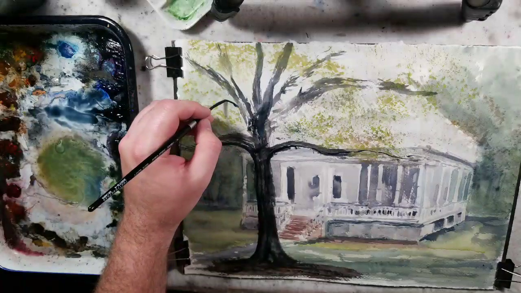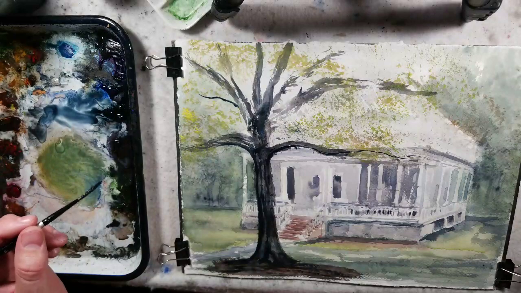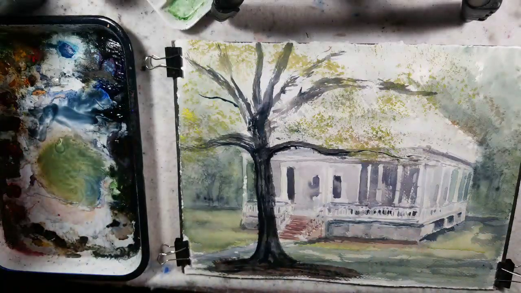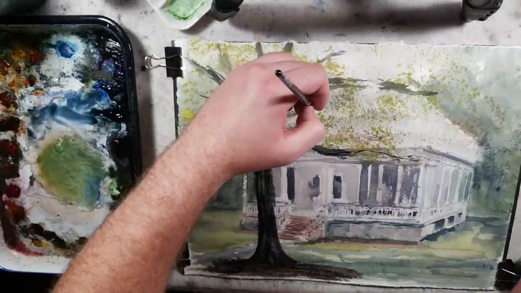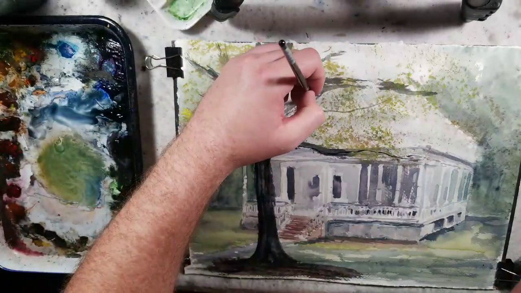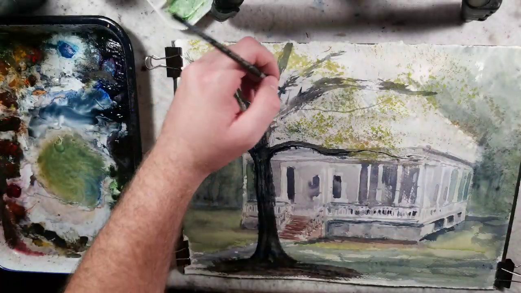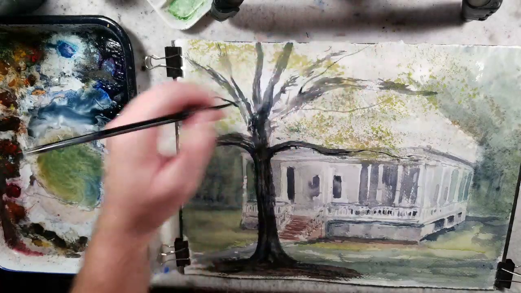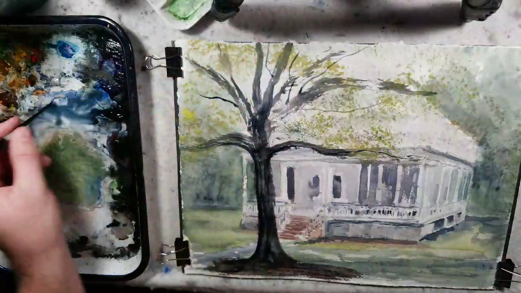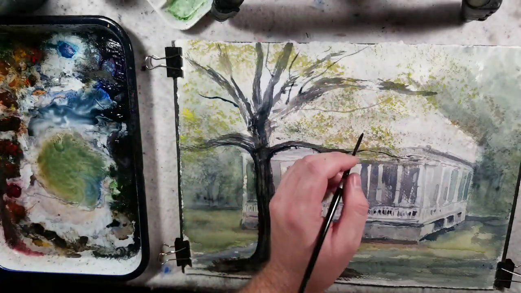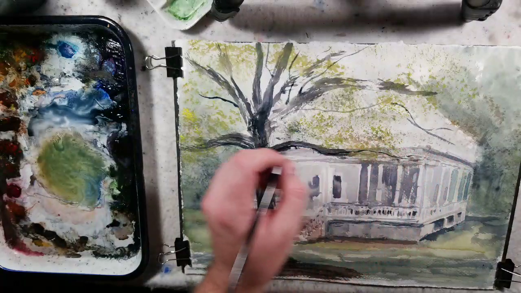Now with this, you want to keep in mind, and I'm doing it contrary to what I usually say, you want to get a lighter wash with some of these branches, and that's going to give an illusion. At the end, you'll see the effect. Right now it just looks like crud, but the lighter will give the illusion of light catching on it, as well as receding back into the picture plane.